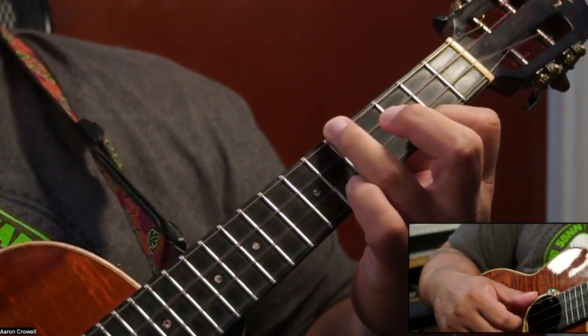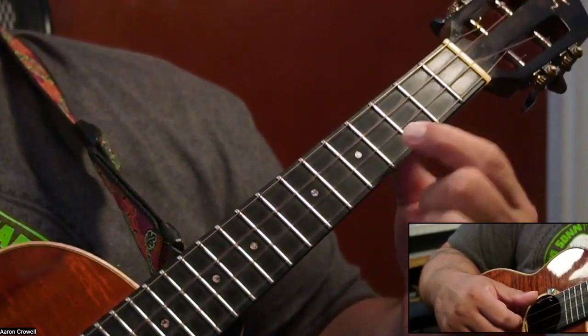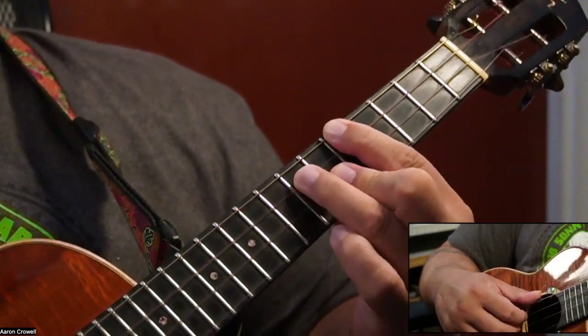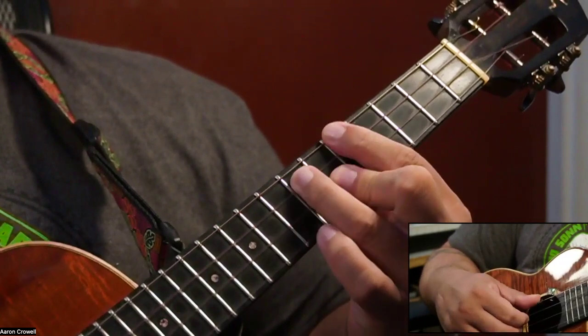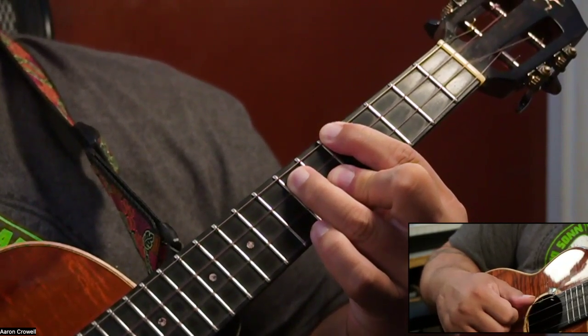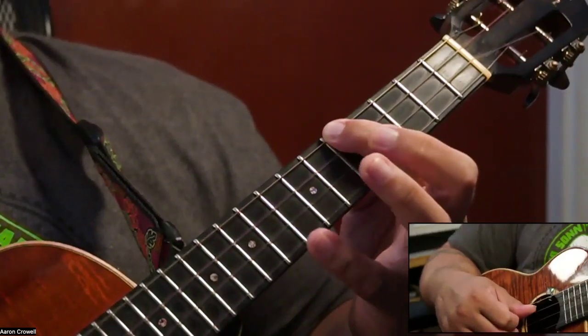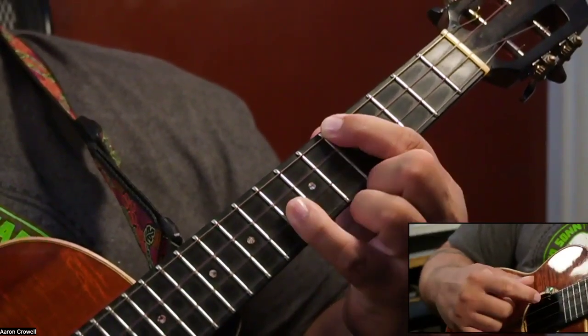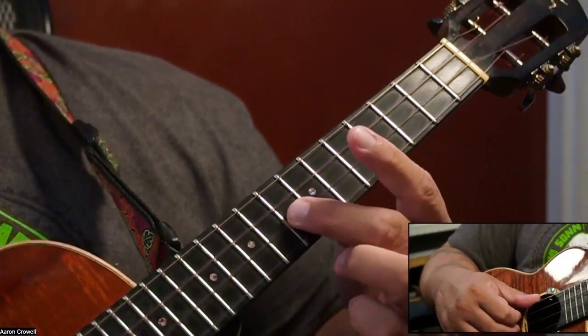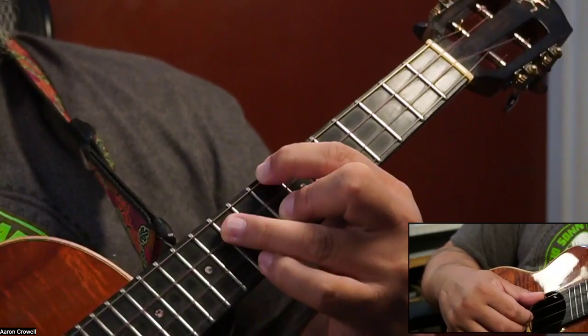Same note. From here, I have root on 4, the 4th string. Here's my picture with root on 4. Then from here, skip a string and 2 frets. I have root on 2. Looks like this.